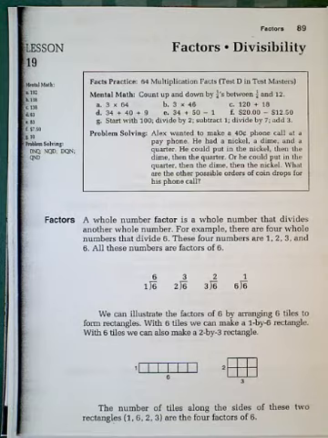Today we are going to review and discuss and perhaps even learn something new in both the area of factors and divisibility. First of all, let's begin with a definition.